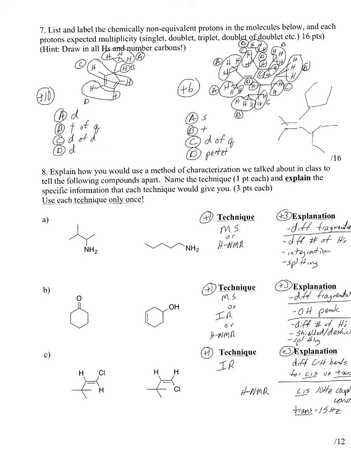Or again, proton NMR would easily differentiate based on the different numbers of H's and the splitting and all those good things. For C, again, you have a trans and a cis molecule. So again, IR would tell you the different CH bends, right? Those are in the fingerprint region, or NMR would give you the 2 different coupling constants. But again, here the trick was you can only use each technique once.